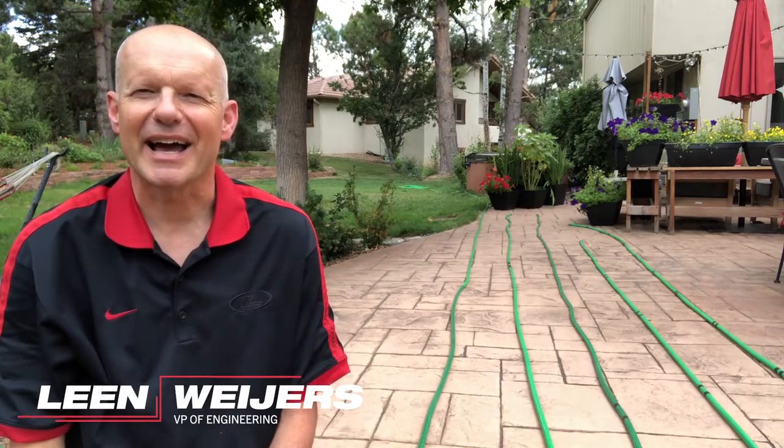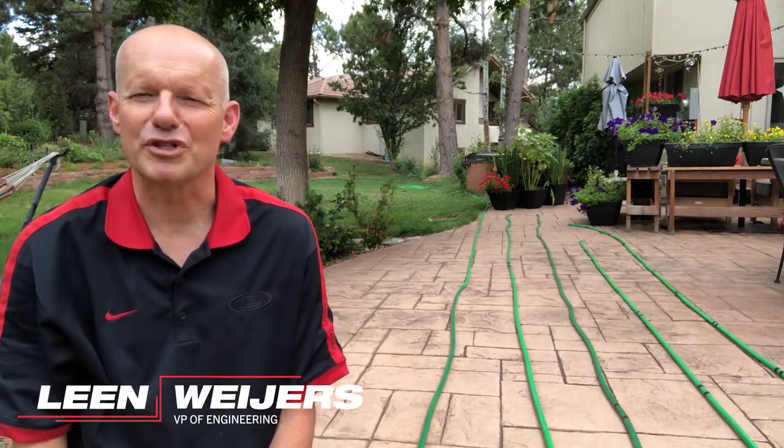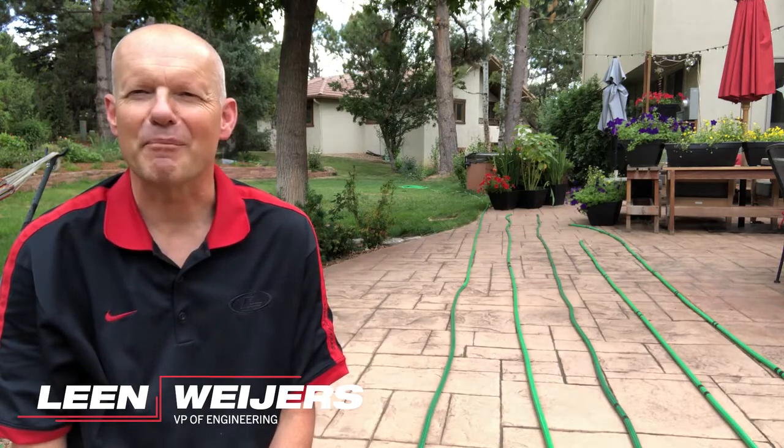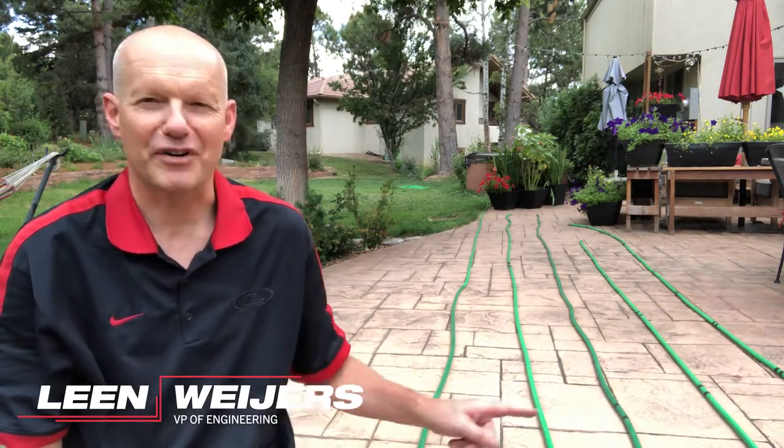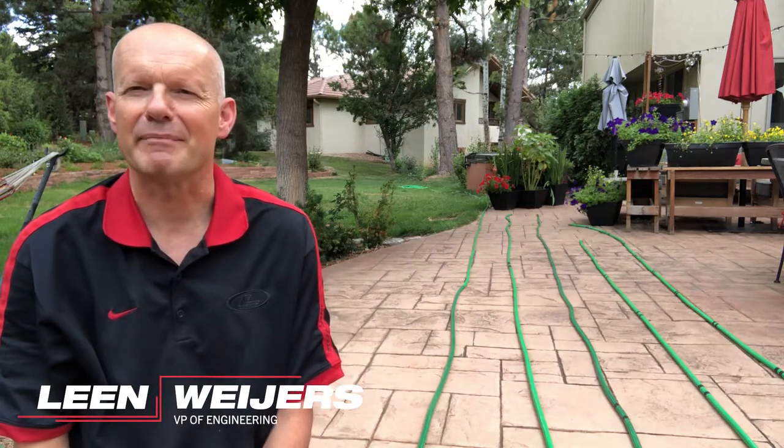Today we're going to look at shale well evolution over the last decade and compare that to a couple of pieces of garden hose I got here laid out in my backyard.